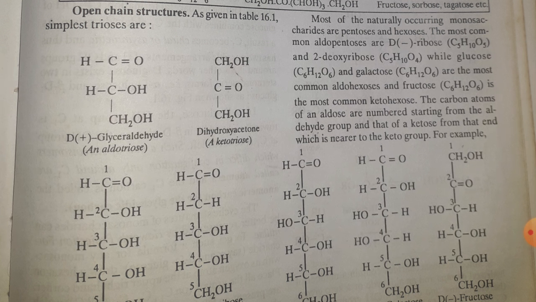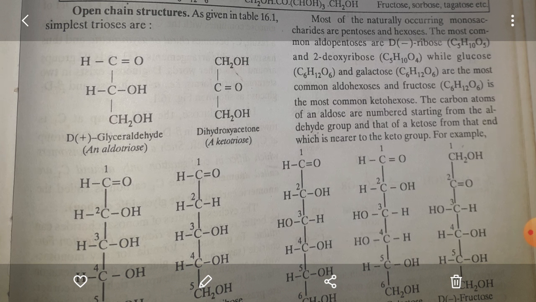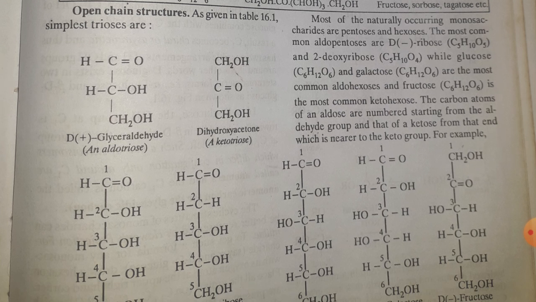The commonly occurring aldopentoses, which have aldehyde as the functional group, are D-ribose and 2-deoxyribose.